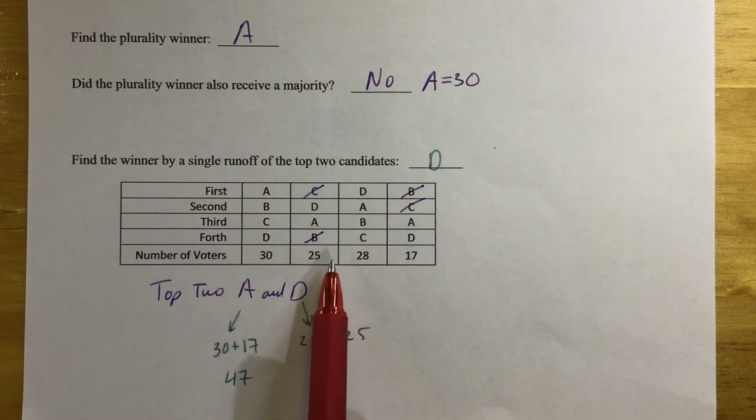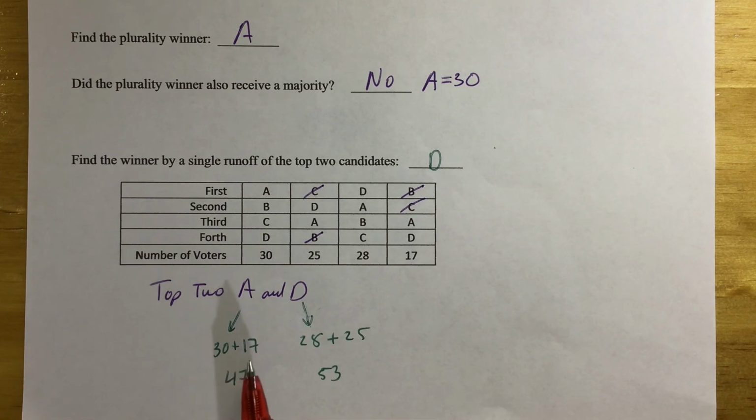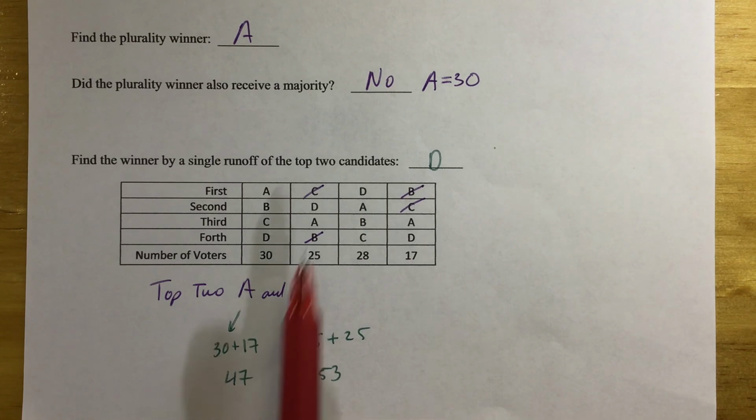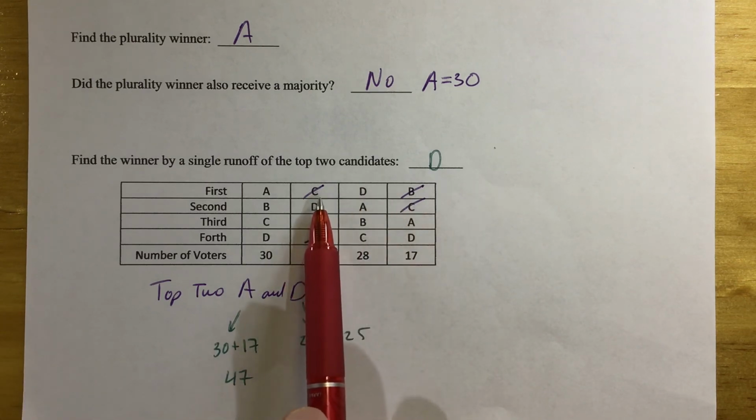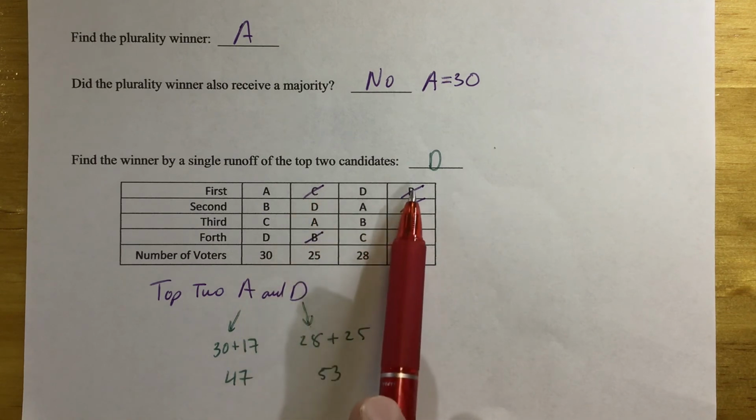So now what you can do at the table is eliminate everybody but the top 2. That means we're going to eliminate C and B. What I do in the table is basically remove C and B wherever I can.